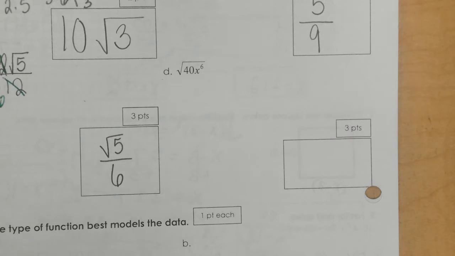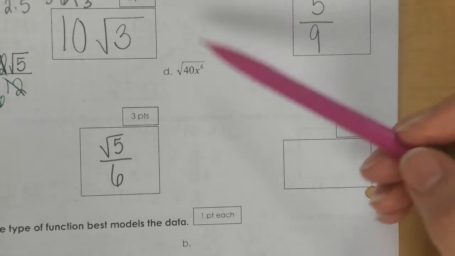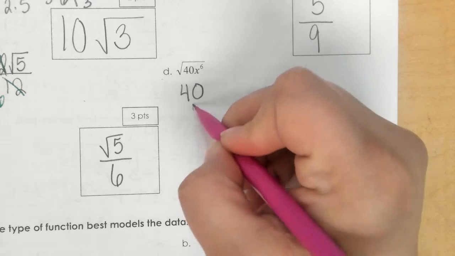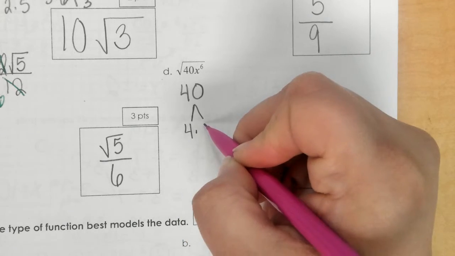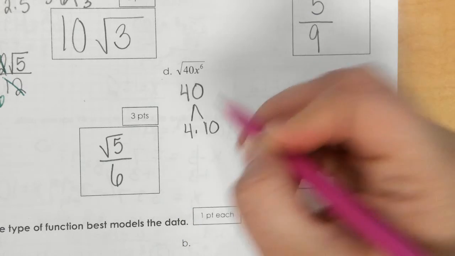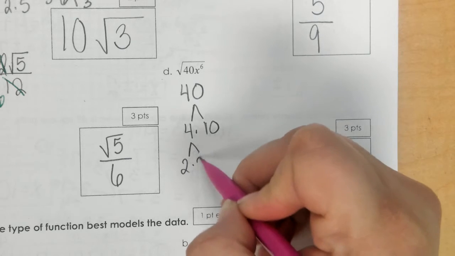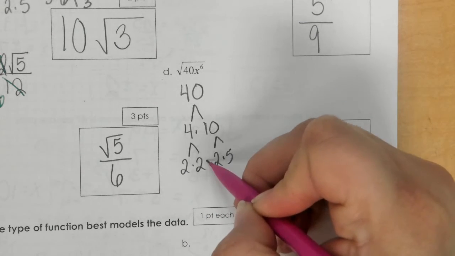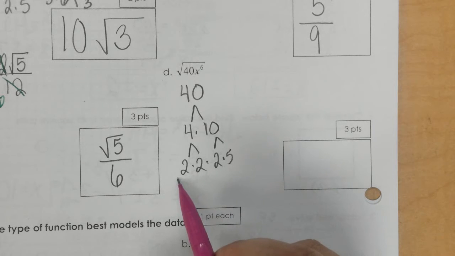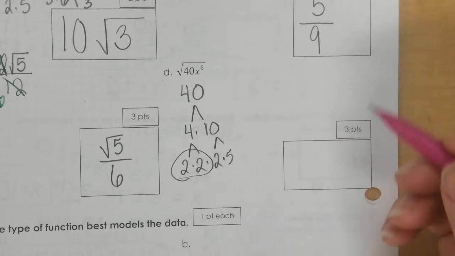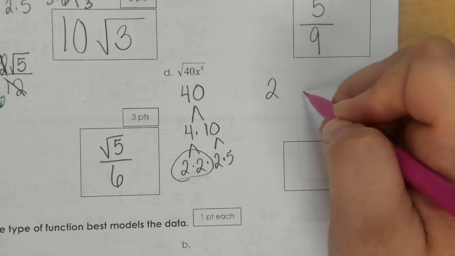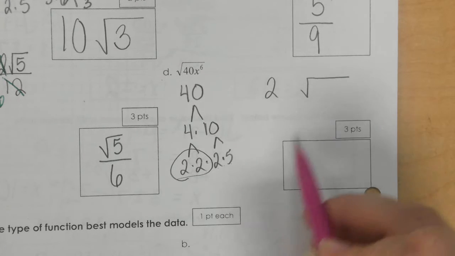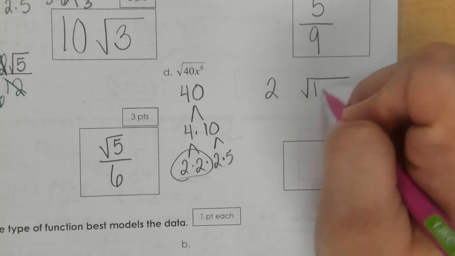Okay, and then lastly, for letter D, 40 is not a perfect square, so we break it down. You could use 4 and 10 or 5 and 8. Okay, 4 would break down to 2 and 2. And 10 would be 2 and 5. Here I've got a pair of 2s. So that would go on the outside of the radical. And the leftover 2 times 5 would be multiplied to be 10 and go on the inside.